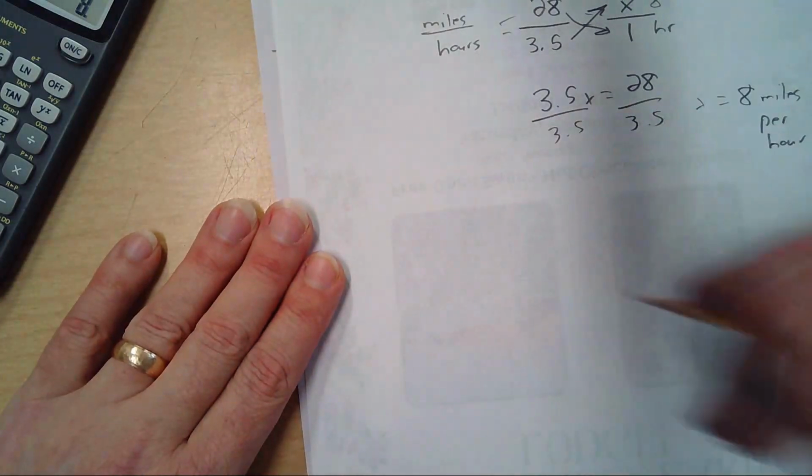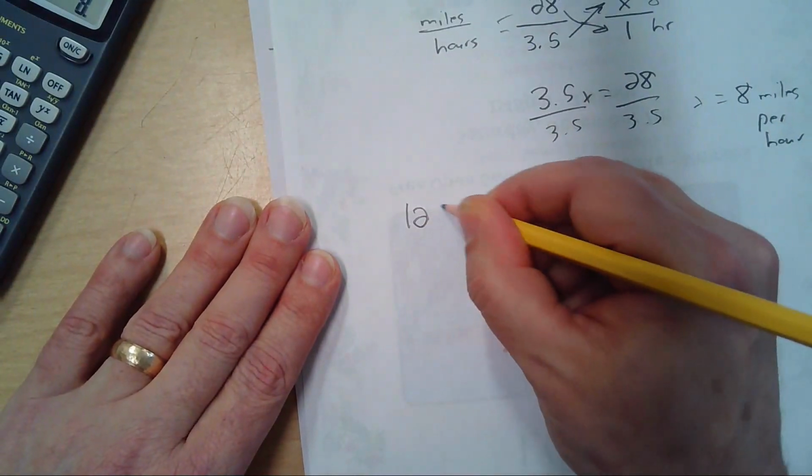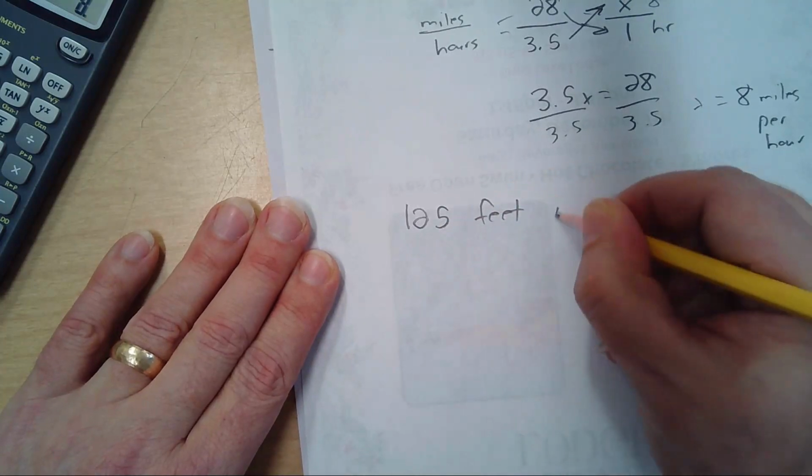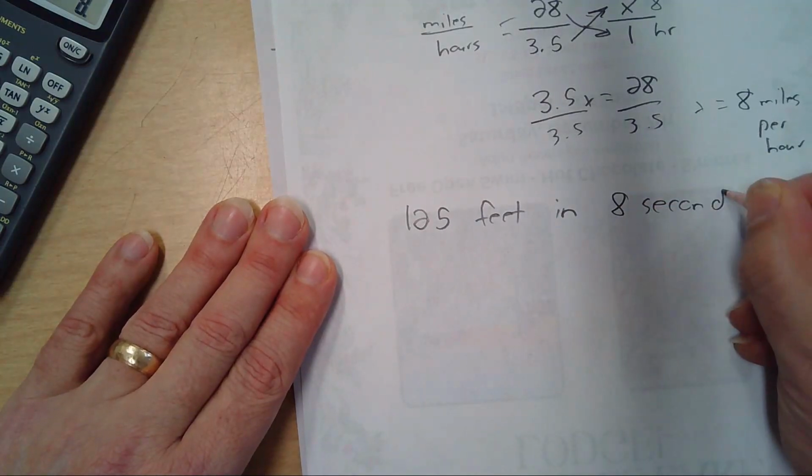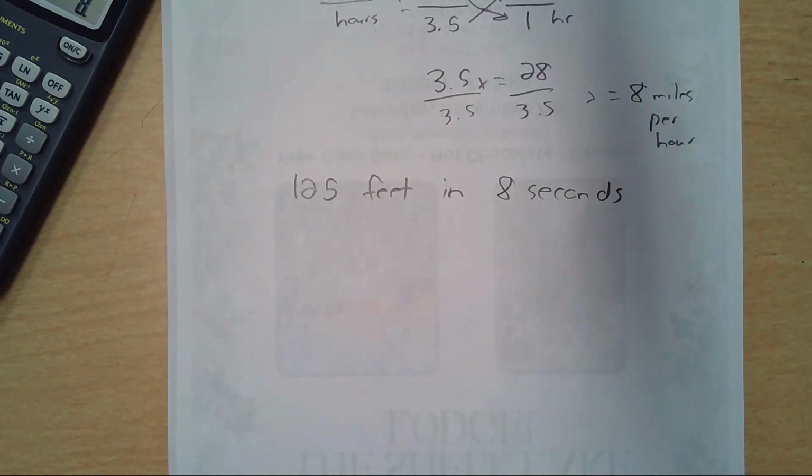How about this one here? A ball travels 125 feet in 8 seconds. What is its average speed? So we're trying to figure out how many feet it goes in 1 second. Right, feet per second. These are essentially unit rates. When you're talking about average speed or average rate, we're talking per hour, per minute, per second. It's a comparison between distance and time.